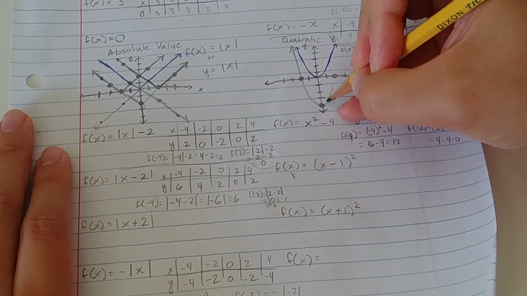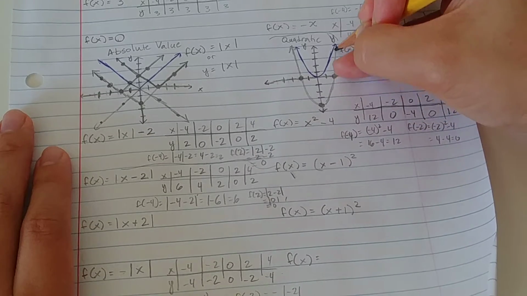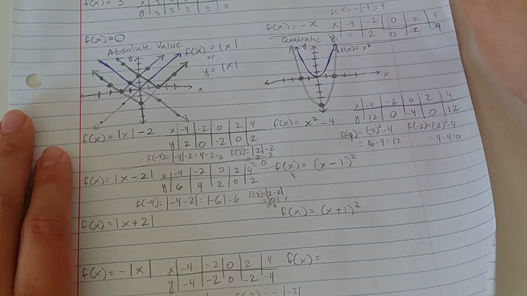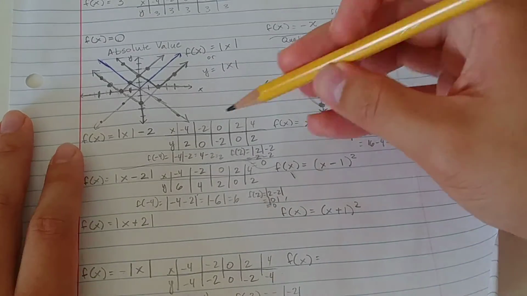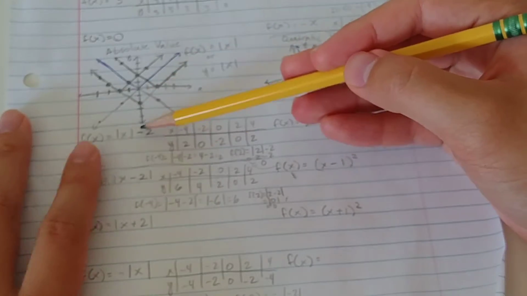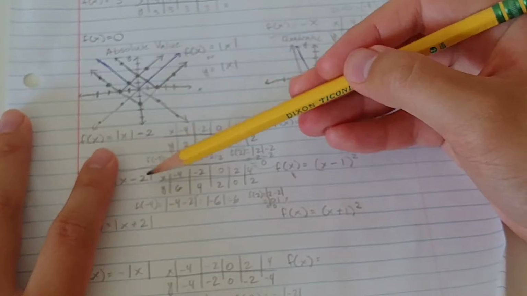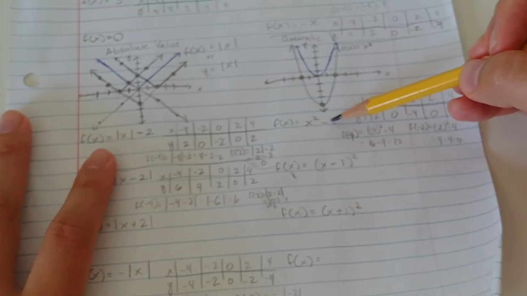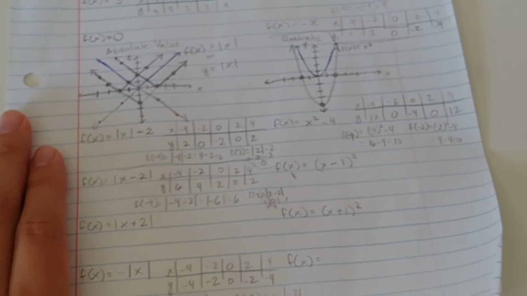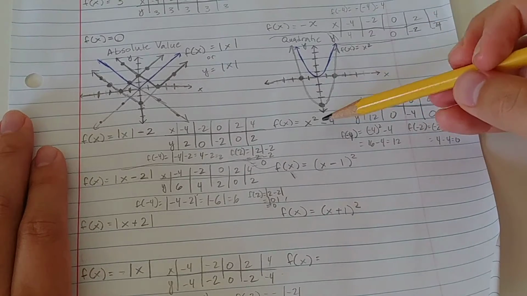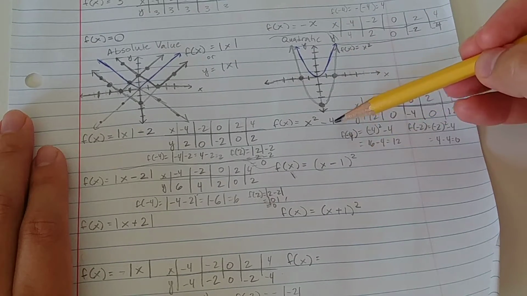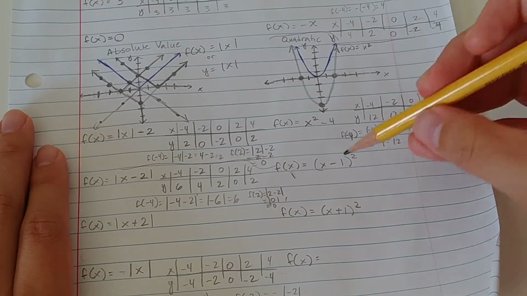Okay. So it's actually just like that parabola. It looks skinnier, but it's actually the same. It's just moved down, just like before with the absolute value. Adding or subtracting moves it up or down. Same with this one. If you add or subtract a number on the outside, you're going to move it. If you add, you're going to move it up. If you subtract, it's going to be a translation down.